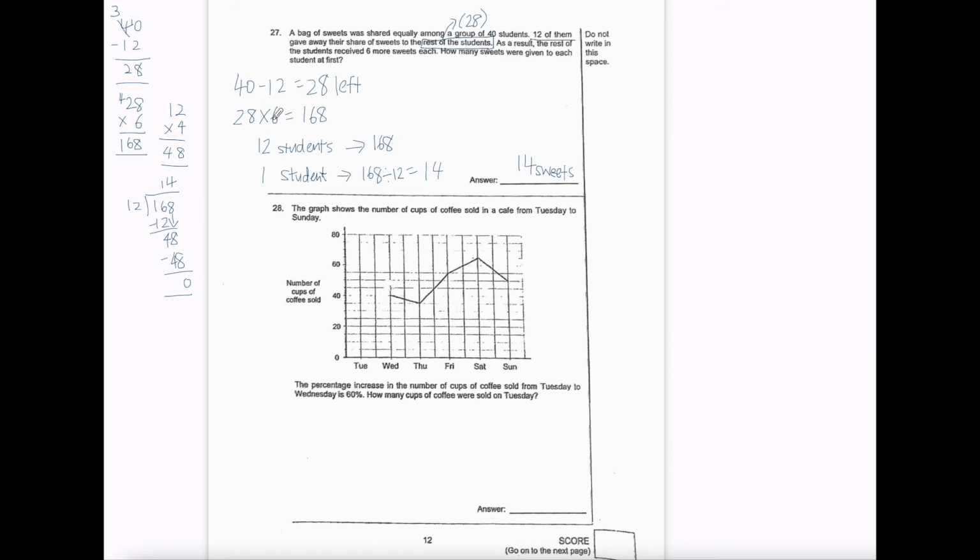So if I give 6 each to 28 students, I'll have 168. So these 168 extra sweets actually came from the 12 students who gave up their sweets. To find out how many sweets one student had, we just need to take 168 divided by 12, and I'm going to get 14 sweets.